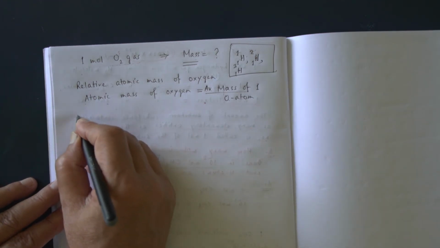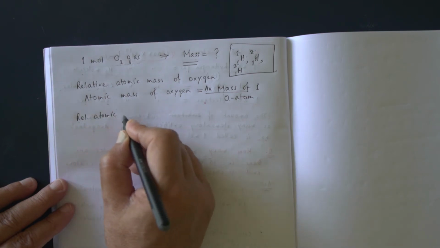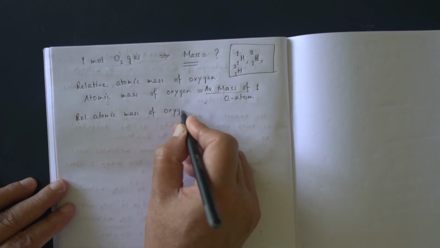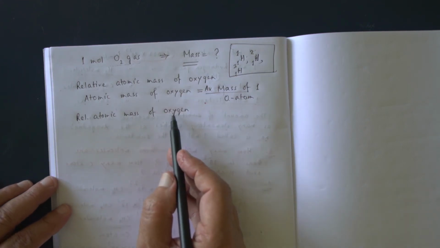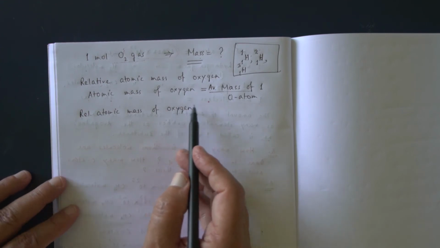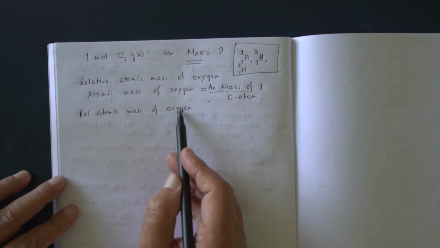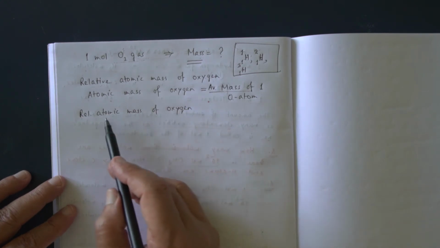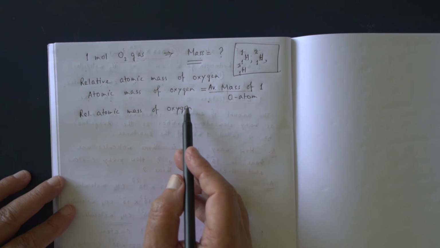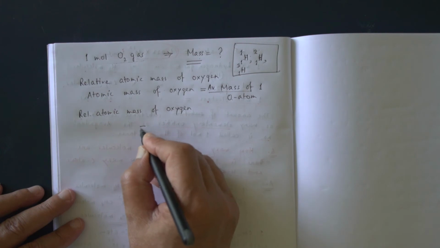So what is relative atomic mass? What is relative atomic mass of, say, oxygen? I have taken oxygen, you can take different, you can take nitrogen, you can take carbon, you can take anything. You can take sodium, you can take potassium, anything. So relative atomic mass of oxygen, I am taking as an example.